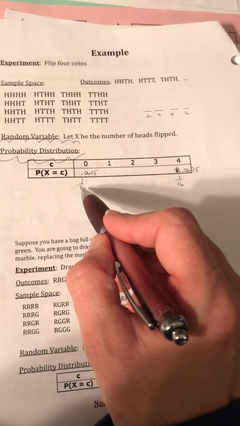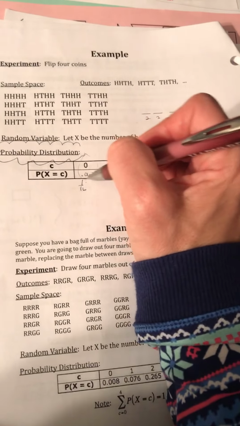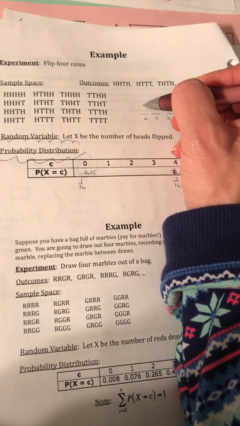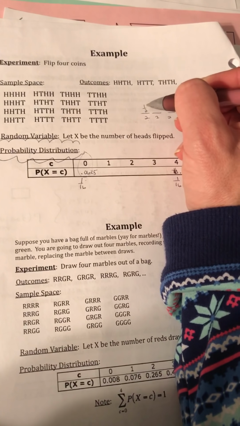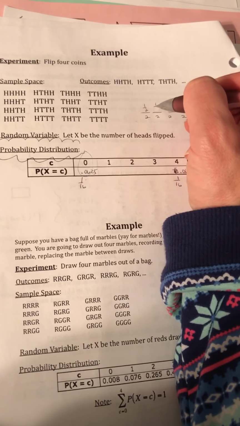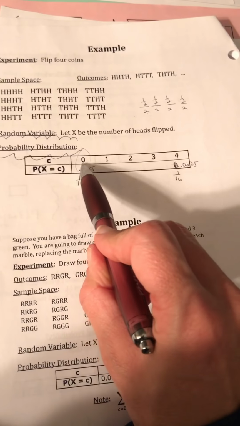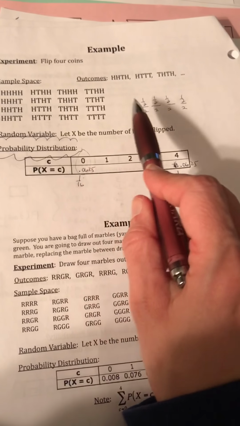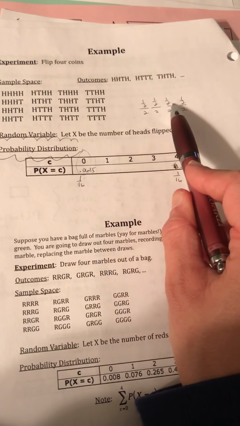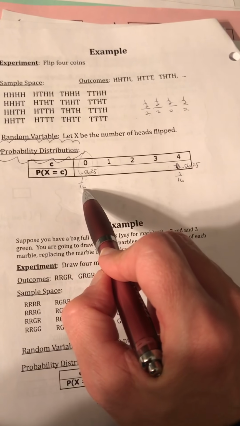But another way to think about this 1/16 is if I want 0 heads, what's the probability of flipping a tail? 1/2. Tail, 1/2. Tail, 1/2. This would be tail, tail, tail, tail. 1/2 for the tail, 1/2, 1/2, 1/2. What's that give me? 1/16.